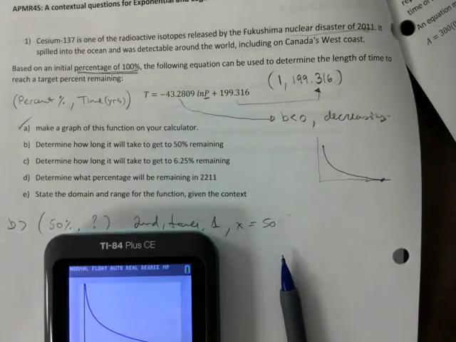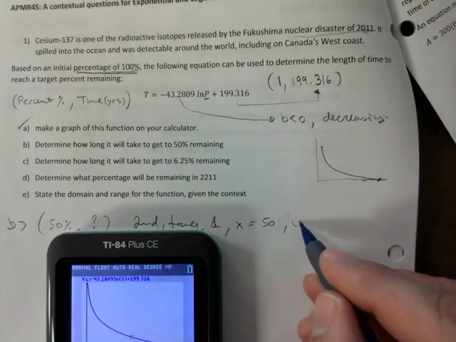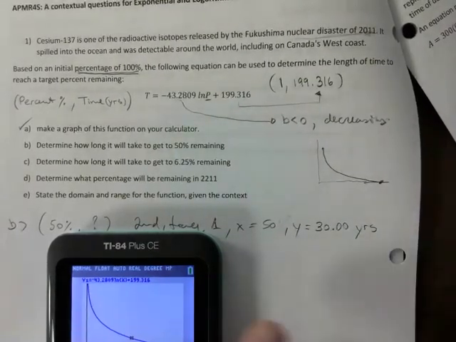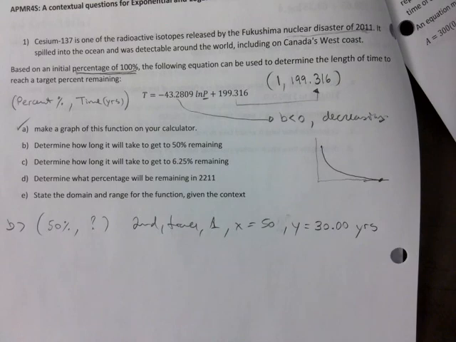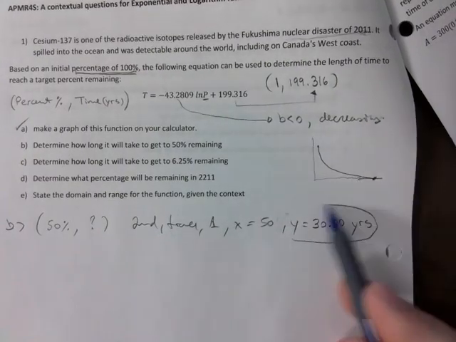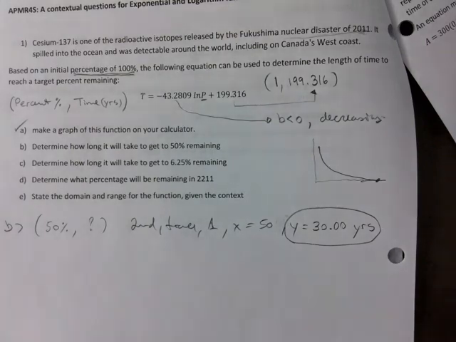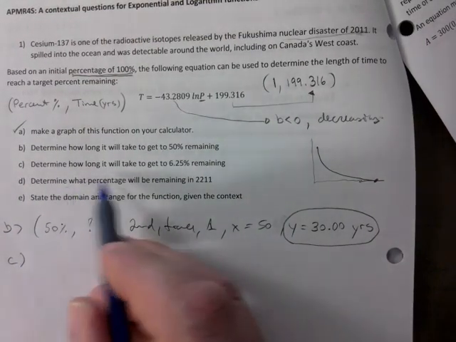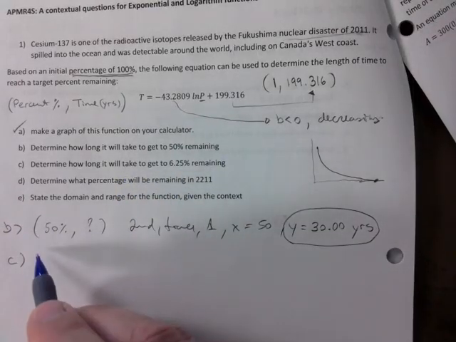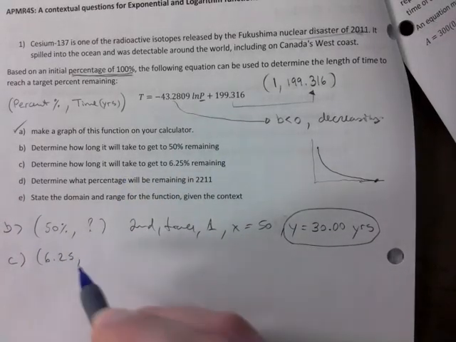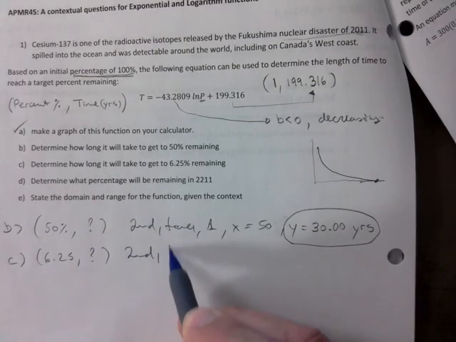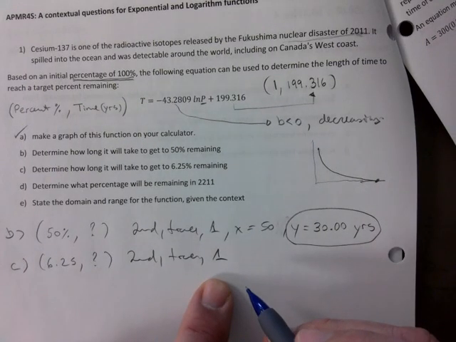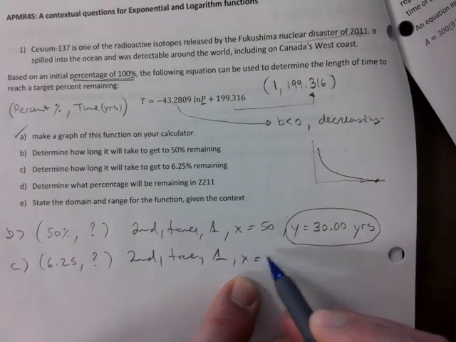Second trace 1, 50. Y is 30.00 years, okay? How long? So 30 years. Why did you put 0.00? I don't know. I just did that. That's not wrong. We're good. C, how long will it take to get 6.25 remaining? Right, so this is the question. You just go second trace. If we have time, I'll try to graph this because these are tougher to graph.